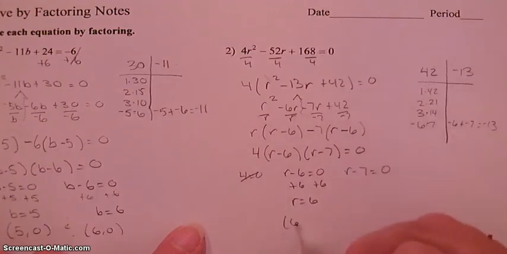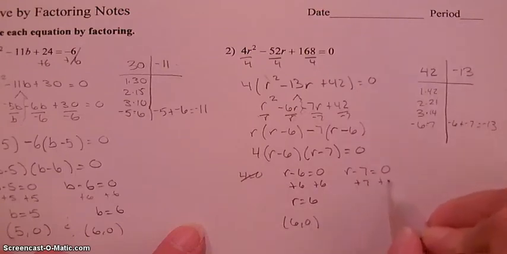So one zero is going to be (6, 0). And then I add 7 to the other one, and I have r equals 7. So my other zero is (7, 0).